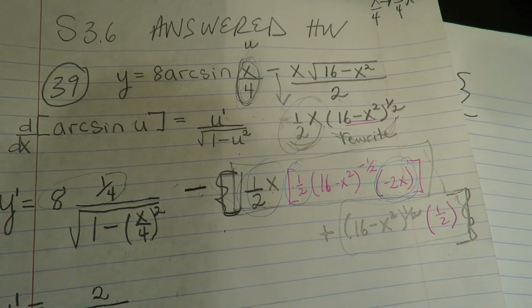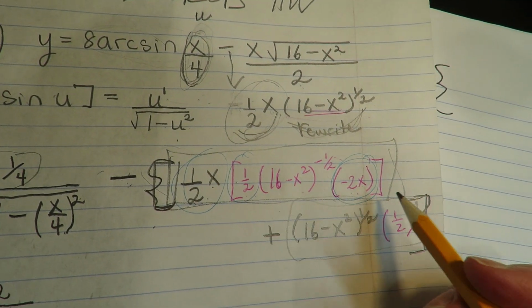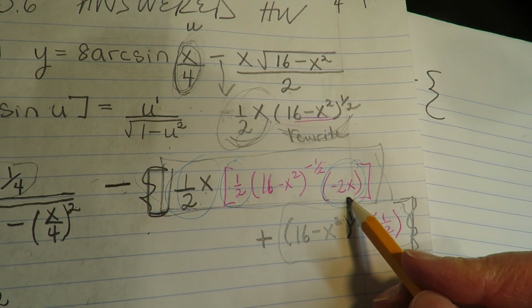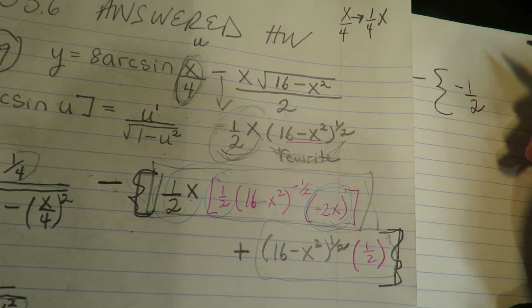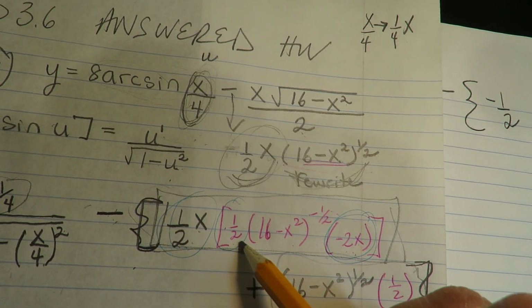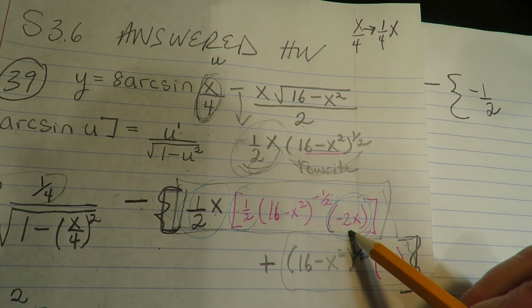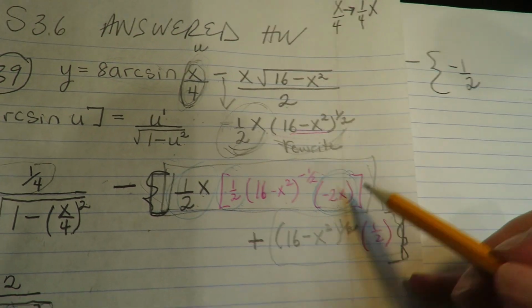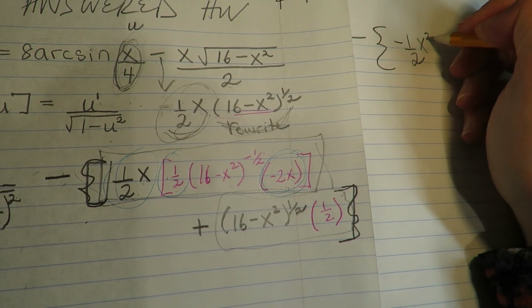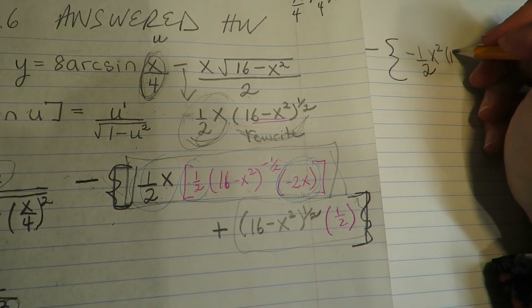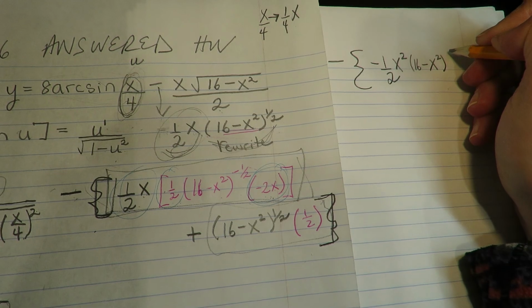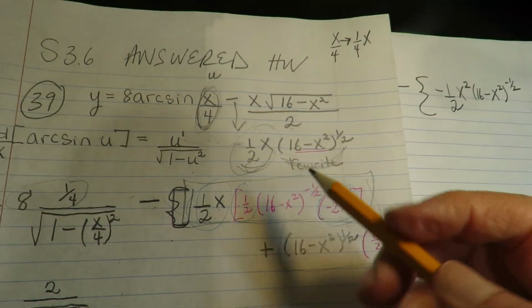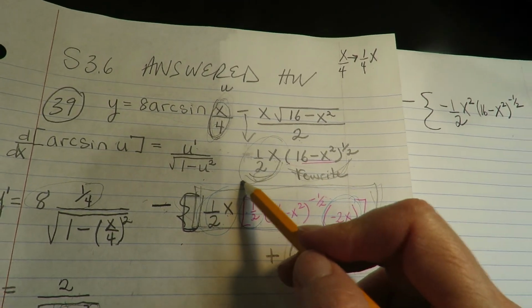If you multiply all those little guys together, a half times 2, -2, you're going to get -1/2, right? Because this is 1/4. 1/4 times -2 is -1/2. You got an x here and an x here, so that's x squared. And then I've got the 16 minus x squared to the -1/2. All right, so I just cleaned up this first term.